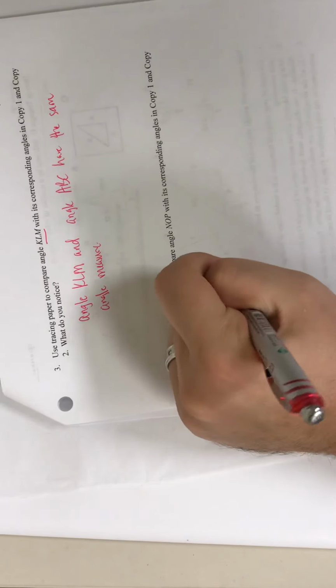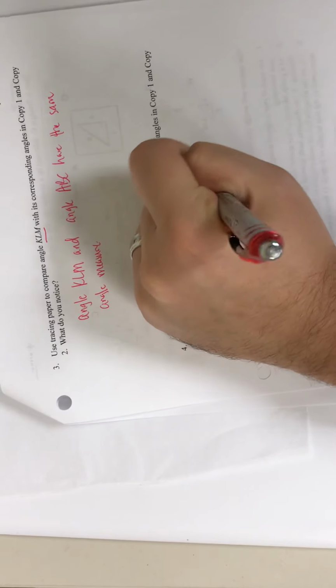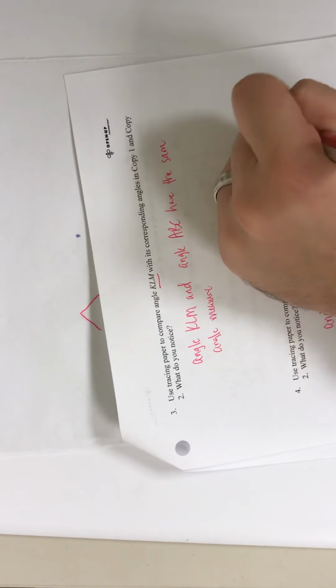So what we're going to write here is angle NOP and angle DEF have the same measure.